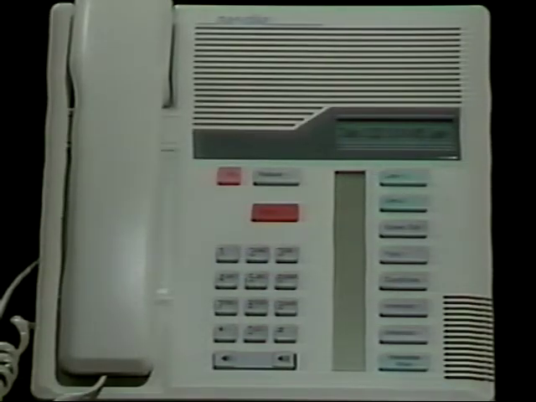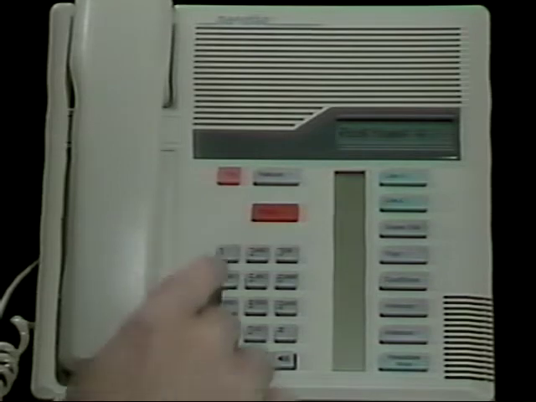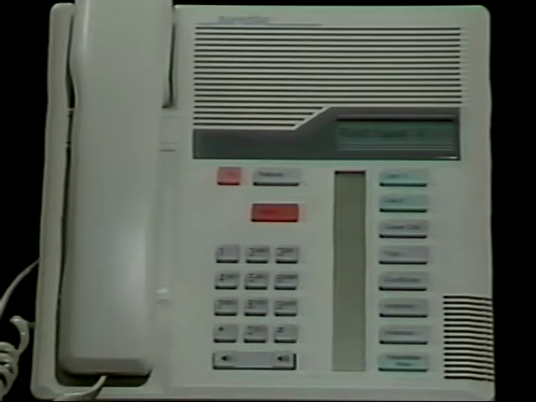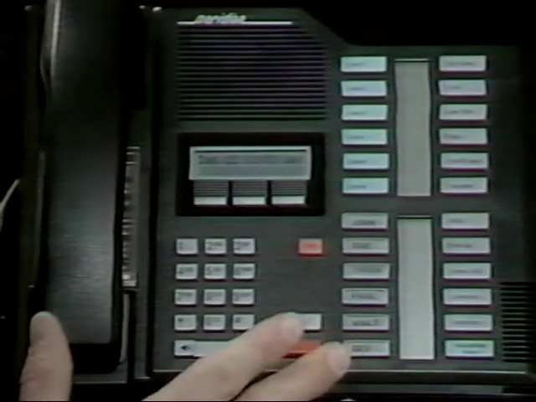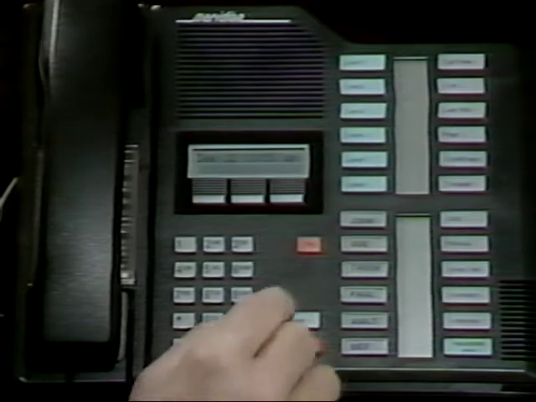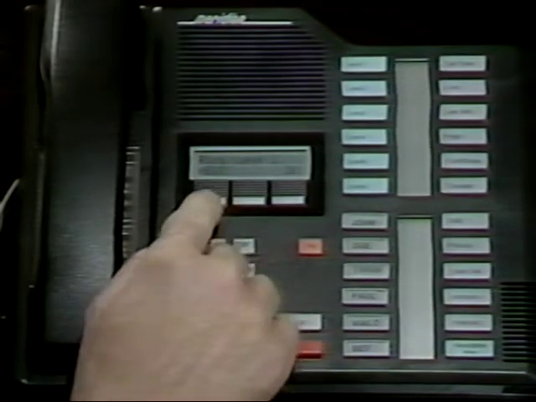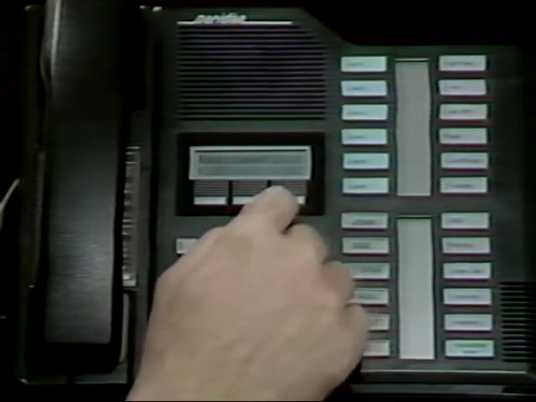If you're using a model M7208, you'll set the ringtone again by starting with feature, star 6, then going to the dial pad and pressing 1, 2, 3, or 4 for your choices, and then pressing release to set the new ring. The M7324, as we've discussed, works in precisely the same manner as the M7310. The two-line display prompts you through your choices of ringtone.